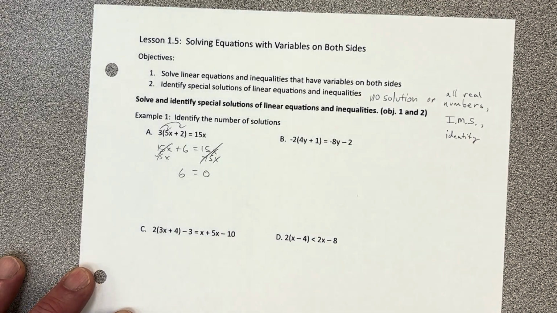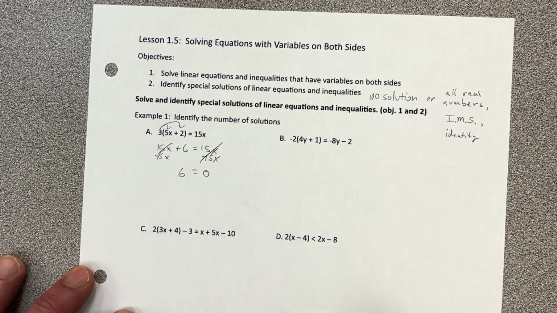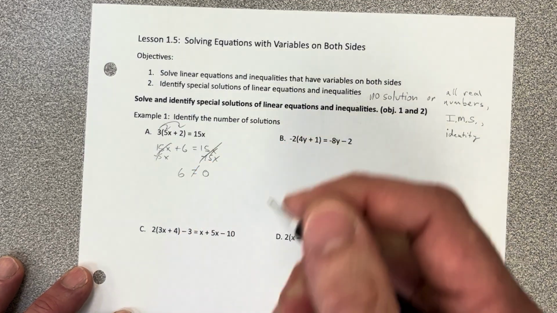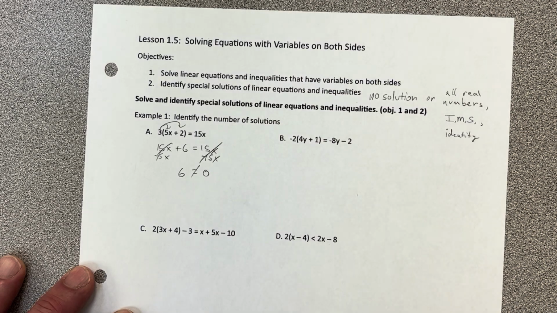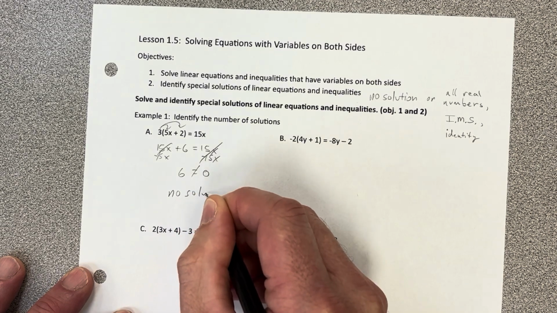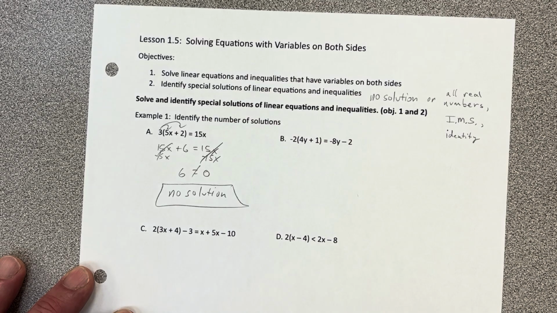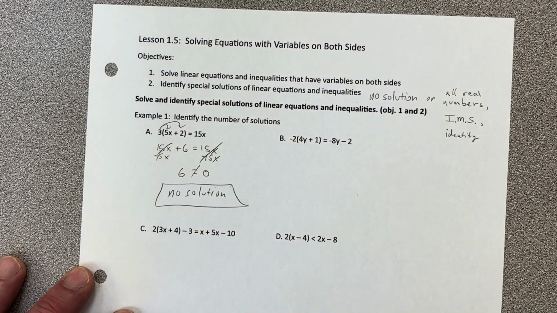Well, I don't believe I have to tell anybody that 6 does not equal 0. And what this means is since the variables went away, they didn't really matter here. No matter what we put in for the variable, this is not going to work. And so that means we've got no solution. So if it's not true, we say no solution. Variable goes away, it's not true, no solution.